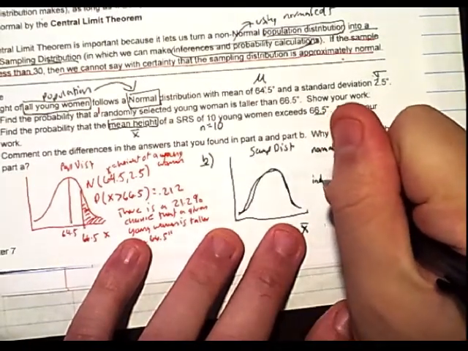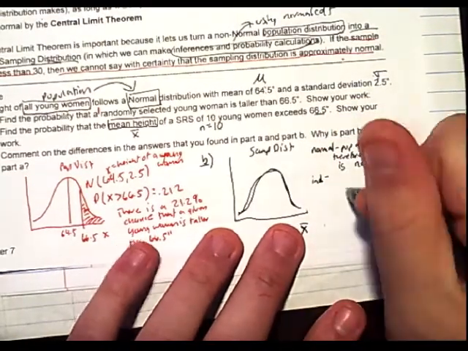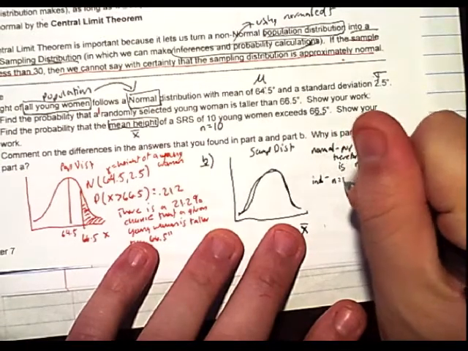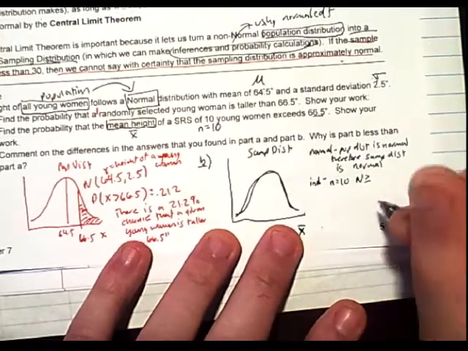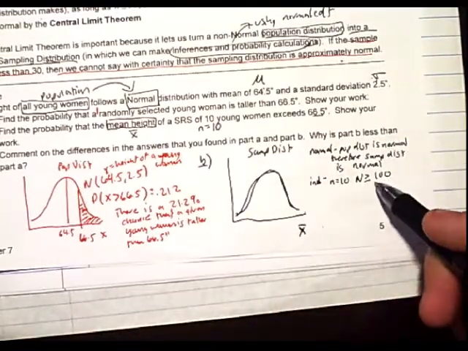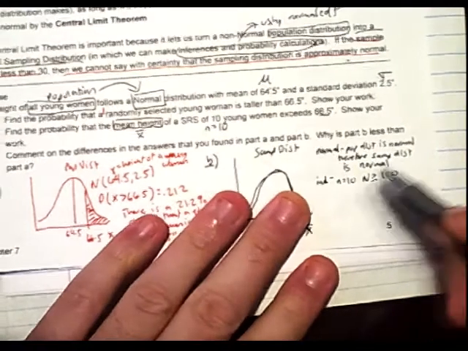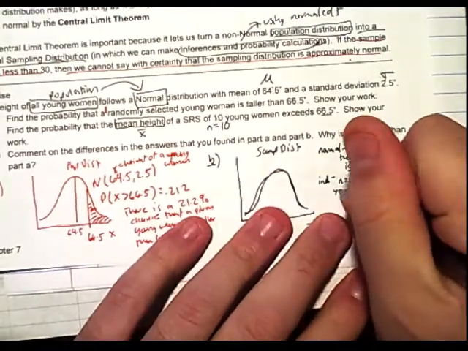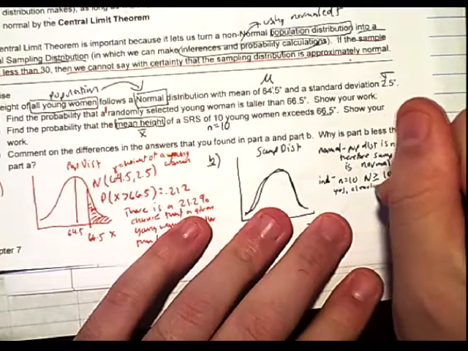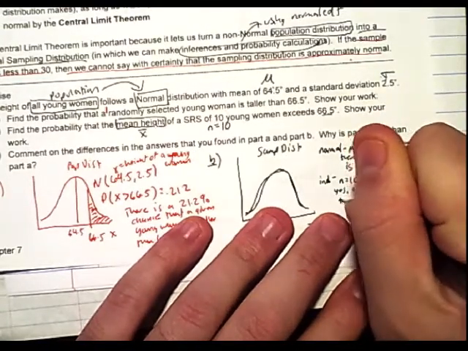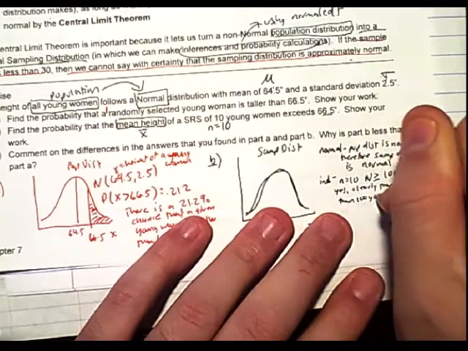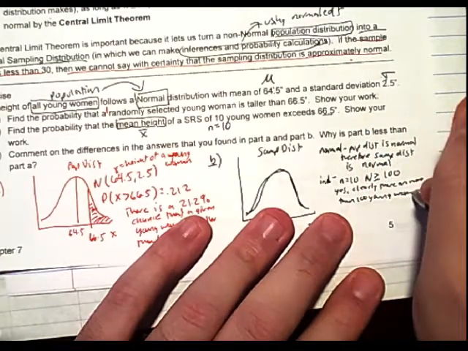Let's check the independence condition. The sample size is 10, so multiply that number times 10. 10 times 10 is 100. The question is, are there more than 100 young women in the world? Yes. Clearly, there are more than 100 young women in the world.